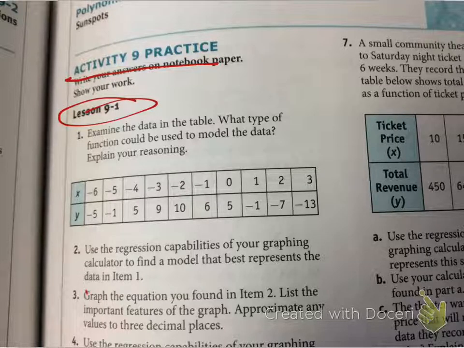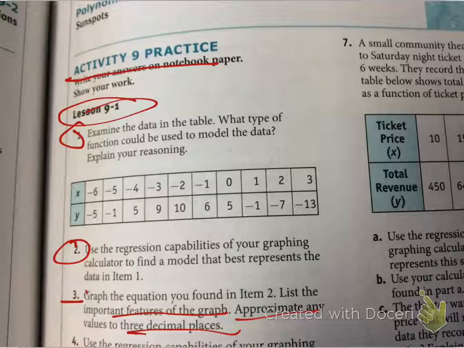So when we're looking at this, it's question 1: examine the data in the table. What type of function could be used to best model the data? And we're going to explain our reasoning. Option 2, we're going to use the regression capability of our graphing calculator to find a model that would best represent the data in item 1. Okay, question 3, graph the equation you found in item 2, list the important features of your graph, approximate any values to 3 decimal places.